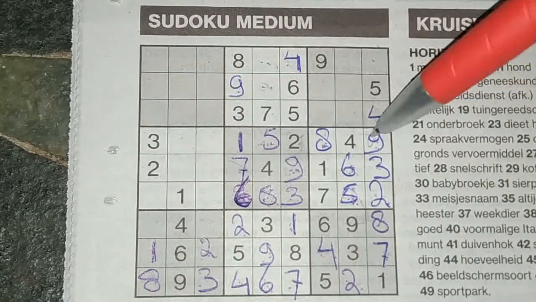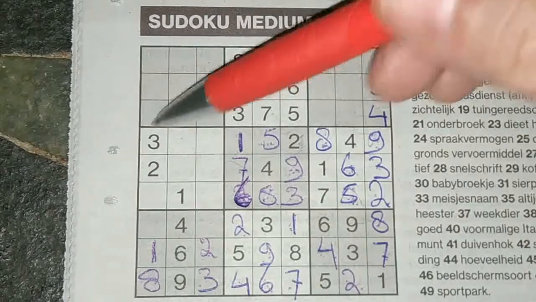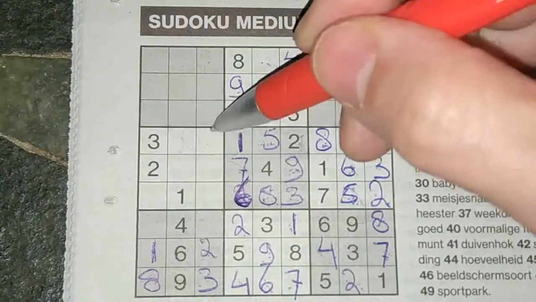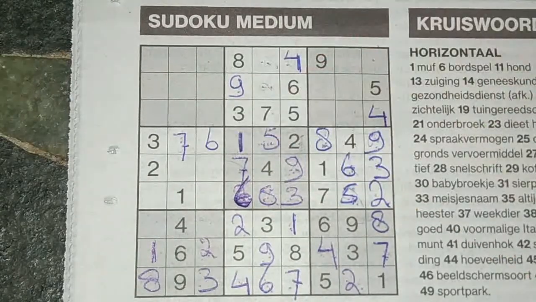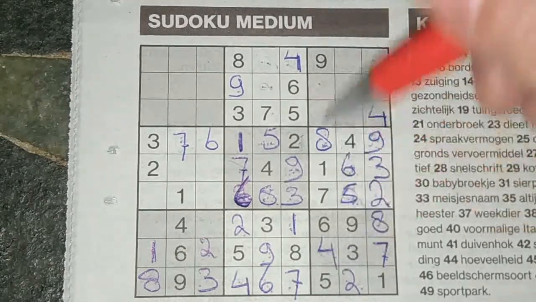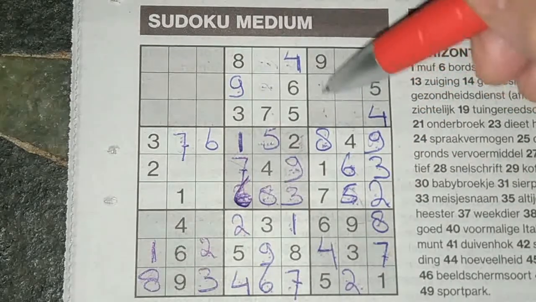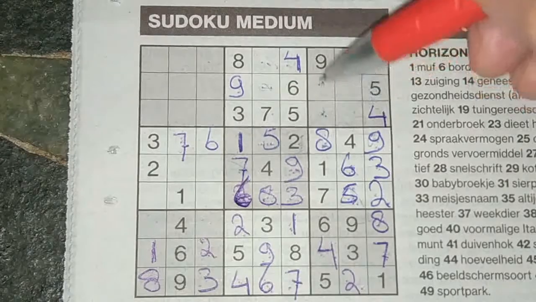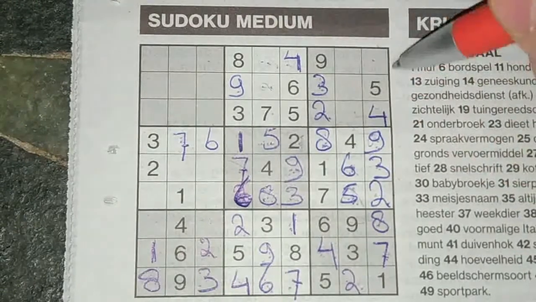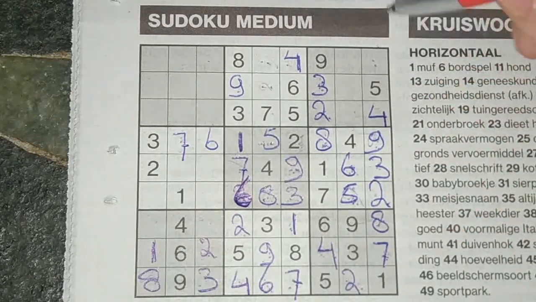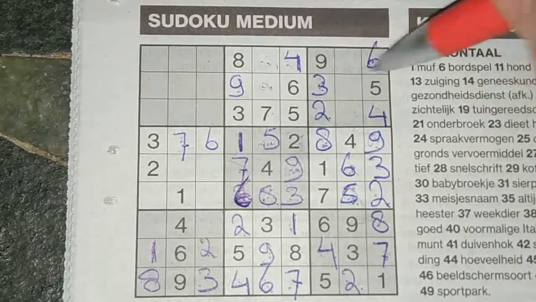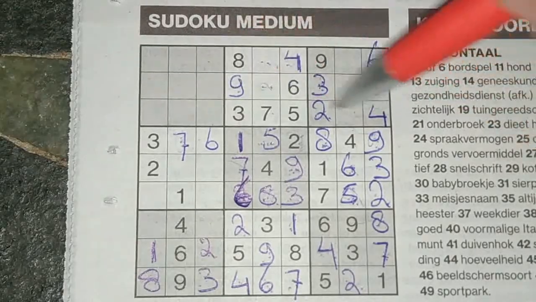Two numbers left in this row for the numbers 1, 2, 3, 4, 5, 6, and 7. We have a 6 there, no 6 here, 6 should be here, and the 7 goes there. And then two numbers left in this column for the numbers 2 and 3. We have a 3 there, no 3 here. 3 should be there, 2 should be there. One box left for the last column for the number 6, I believe. Yes, 6 is missing.